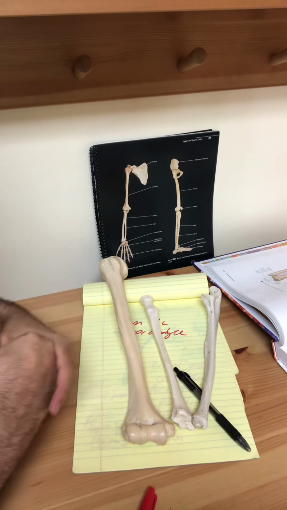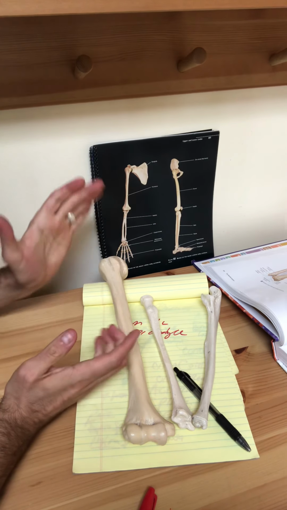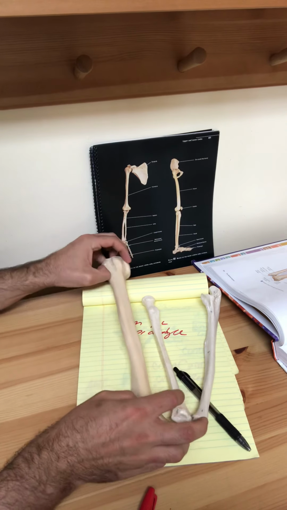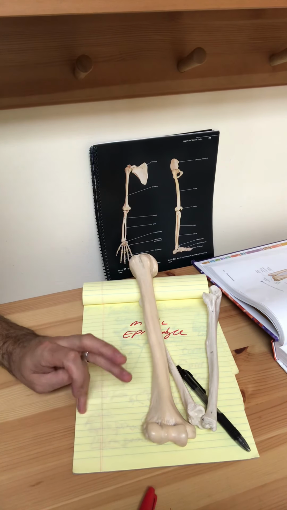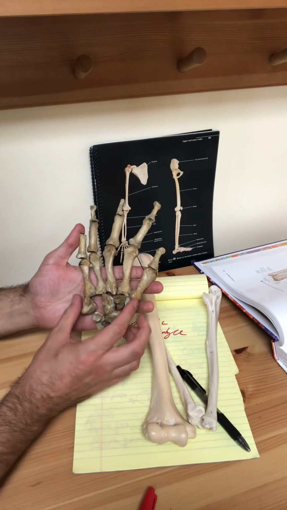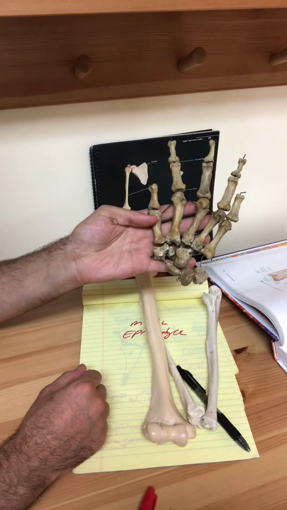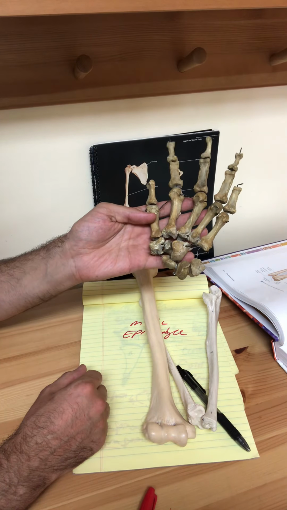I'm going to stop this video here. That's going to be from the shoulder girdle to the carpal region, the wrist. The next video is going to be talking about the bones of the wrist, which are fairly complicated, and then the phalanges, the bones of the digits or the fingers, which are not as complicated.